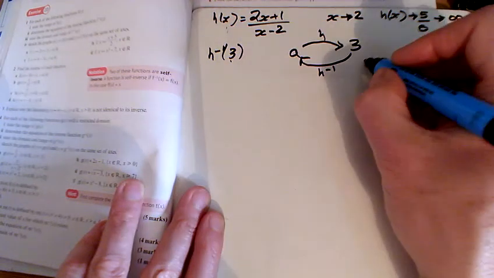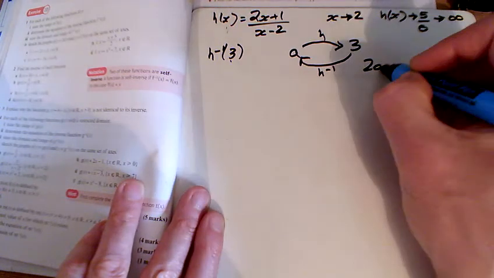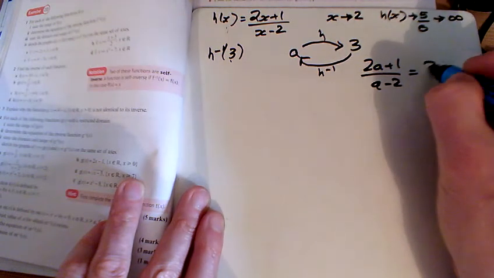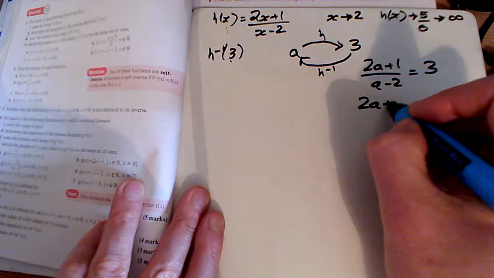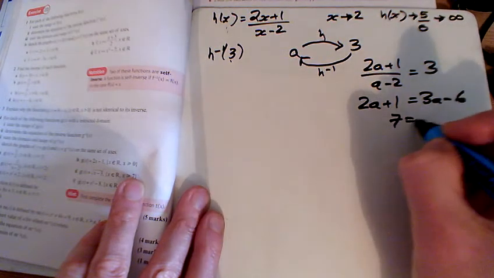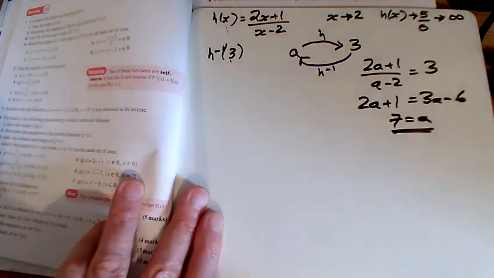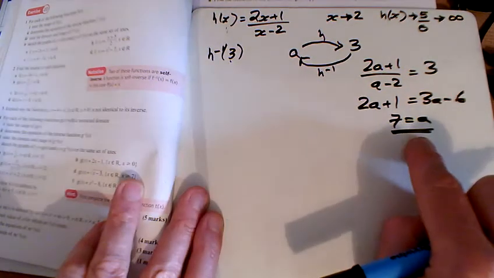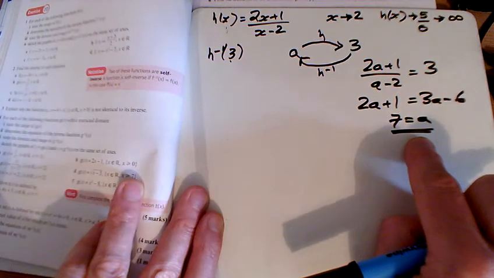So actually all I'm doing is putting an A in the original function and finding out when that equals 3. And so the A value is 7. The inverse of 3 is going to give 7.